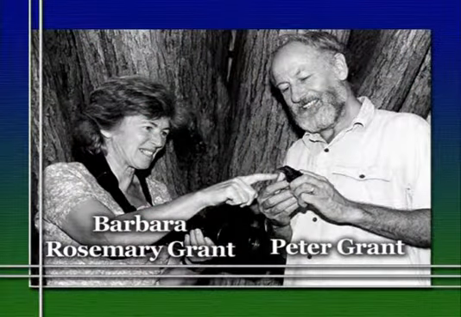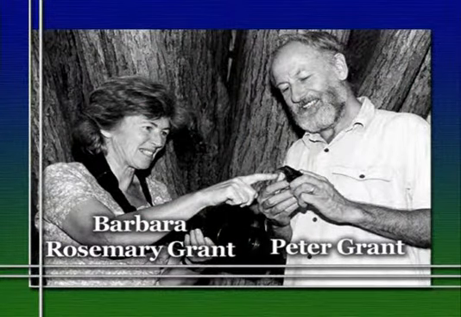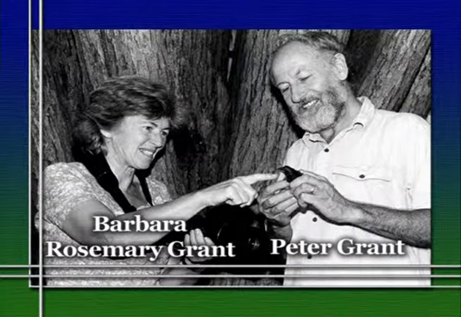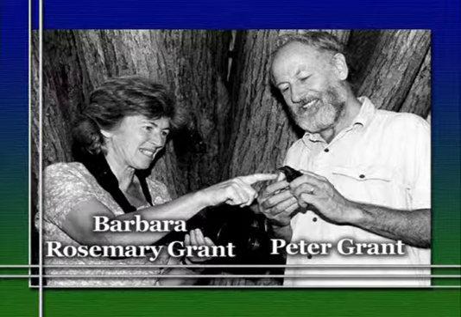For example, take a population of Darwin's finches that have been studied by Peter and Rosemary Grant in the Galapagos Islands. You may remember we talked about some of the Grants' work earlier in the course when we were talking about the evolution of beak sizes in Darwin's finches. Well, the Grants have been monitoring populations of different species of Darwin's finches for decades.